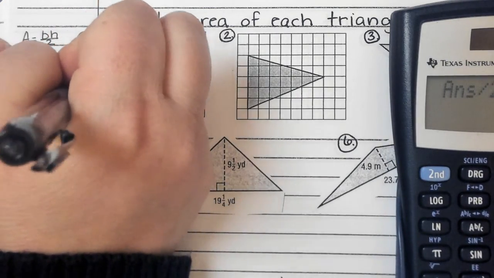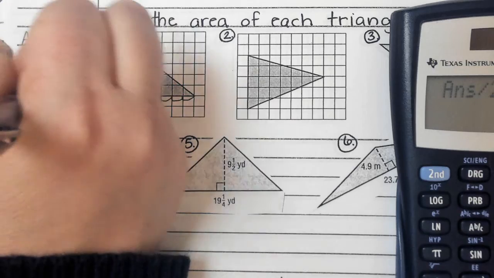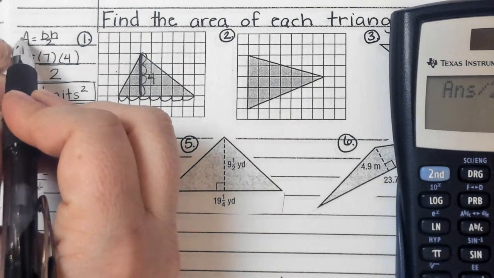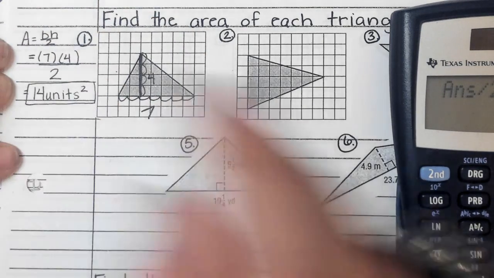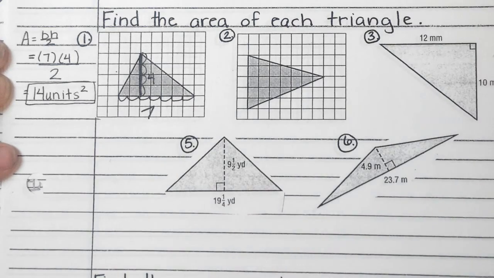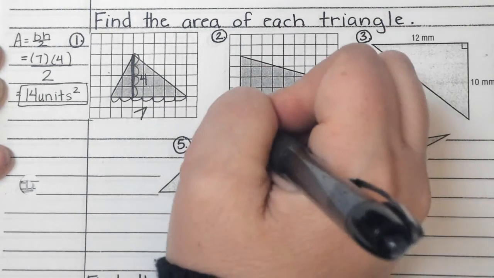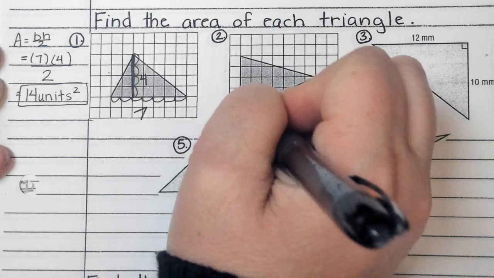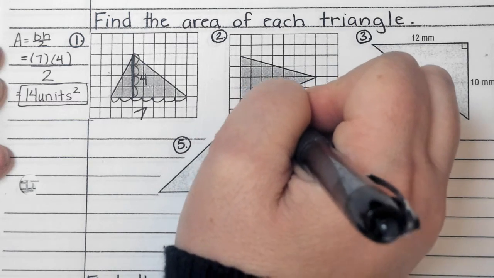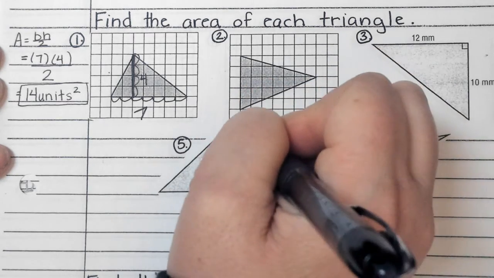Squared, because it's area. If it's talking about area, you need the 2. Okay, so let's look at number 2. I'm going to write my formula: A equals BH divided by 2.